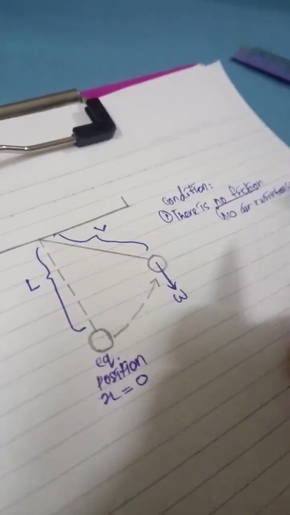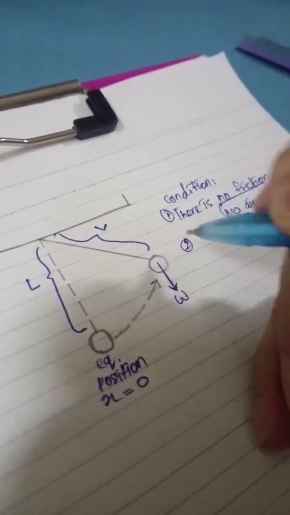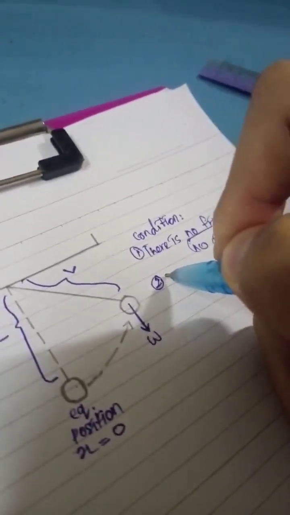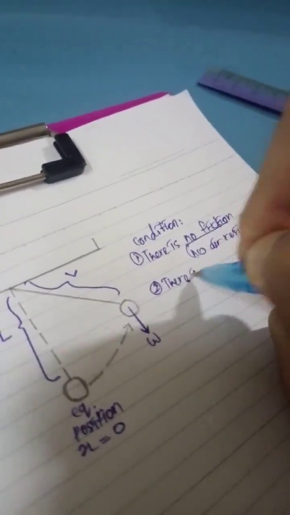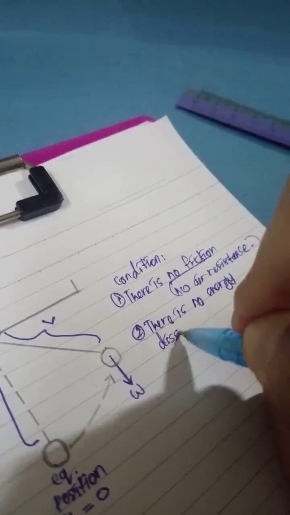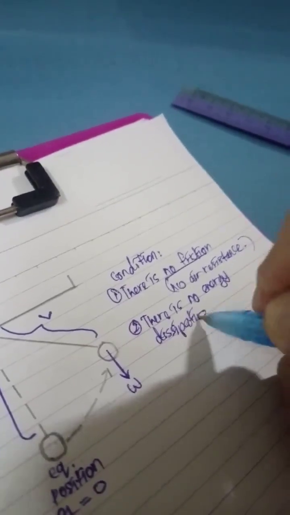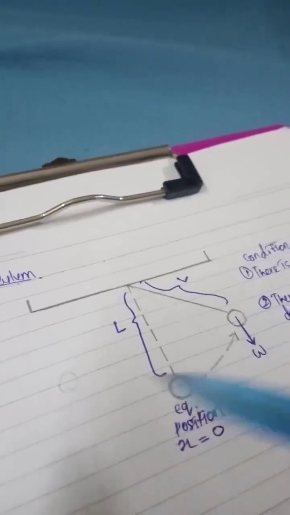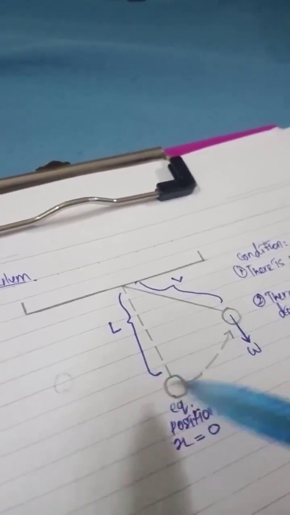Okay, and at the same time, when there is no friction, this is where we say that there is no energy dissipation, which means that the object, the pendulum, the system will move without losing any energy.